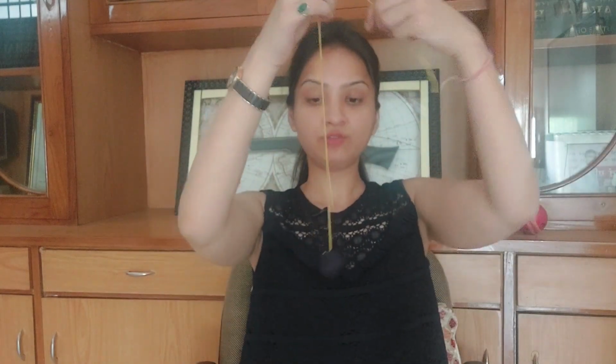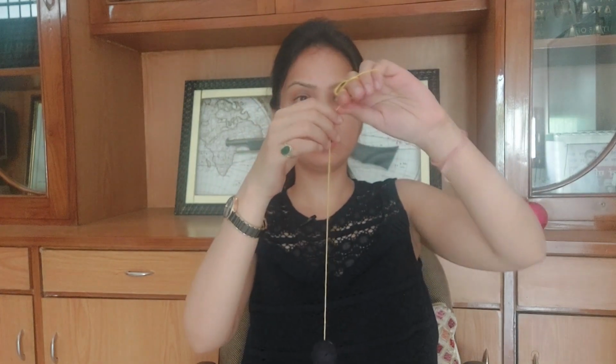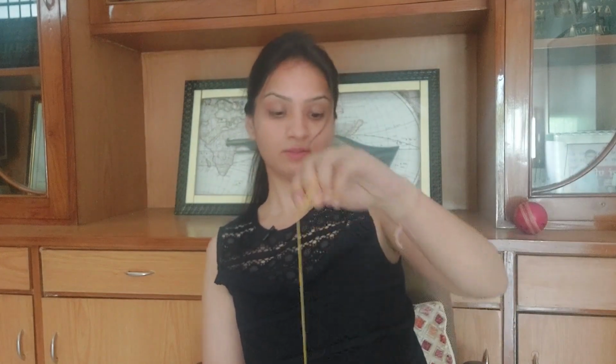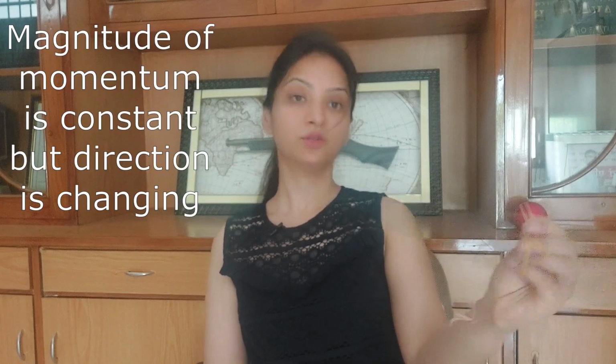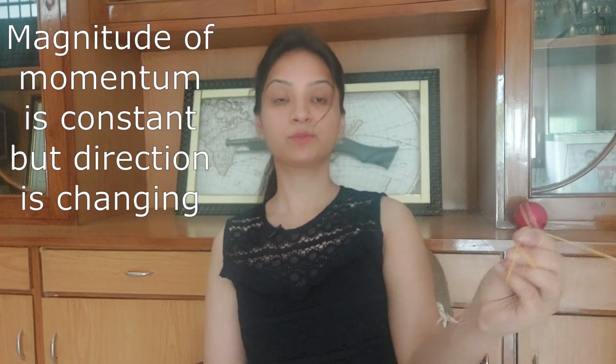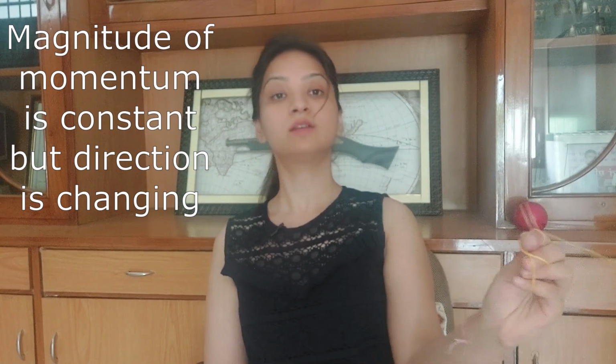Now suppose I try to rotate this stone. Suppose I fix some length of the string and I try to rotate this stone or a ball in the horizontal plane like this. Is it visible? Move it like this in the horizontal plane. Suppose this ball is rotated in the horizontal plane with uniform speed. That is, the mass is fixed and the magnitude of velocity is fixed.